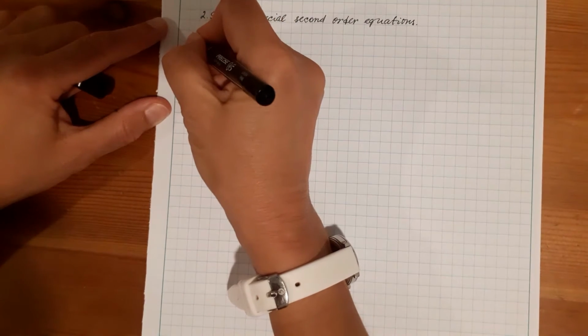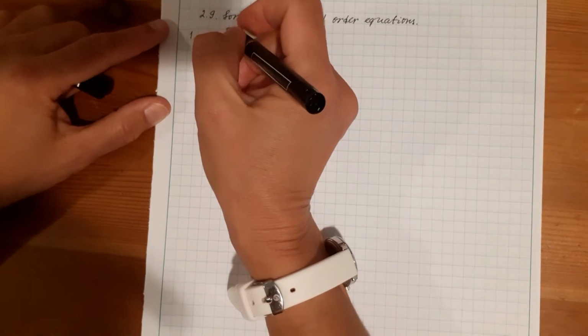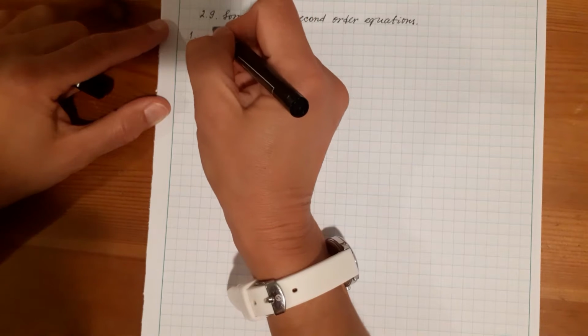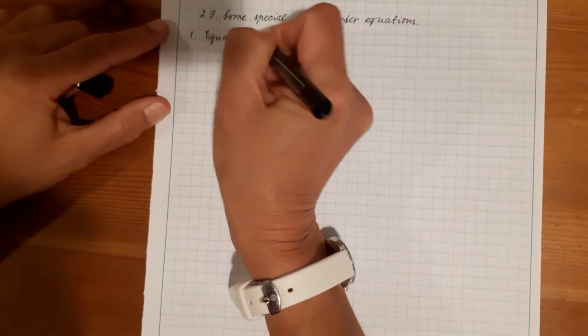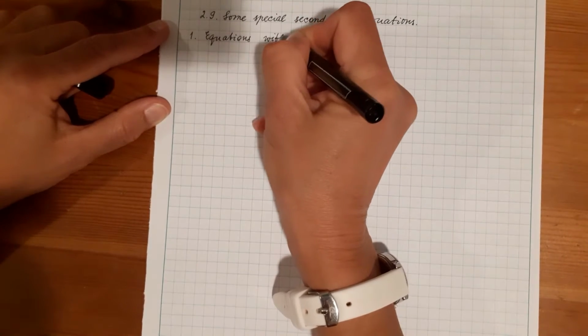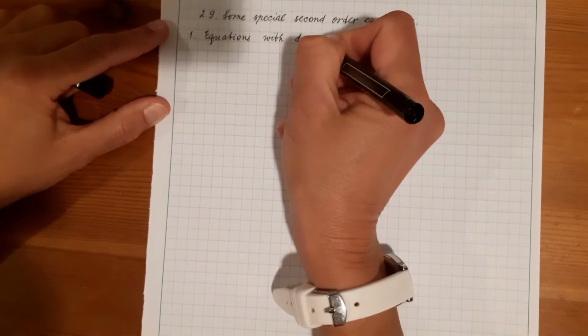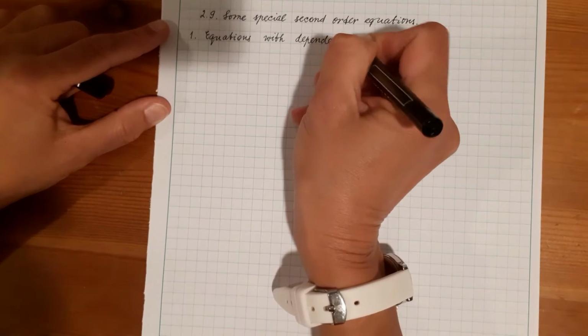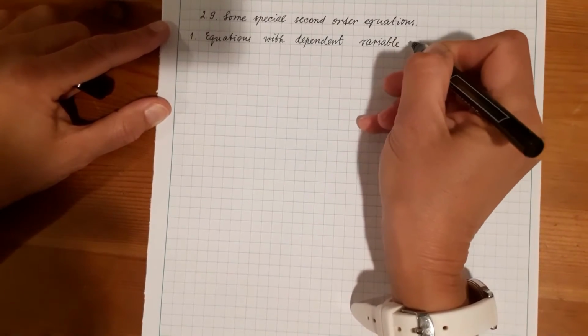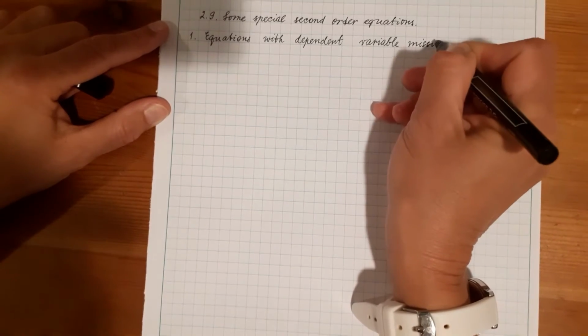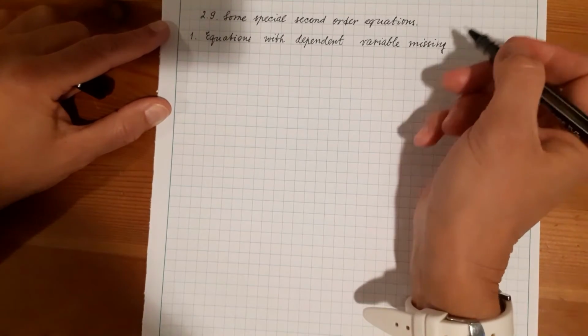Type number one is going to be equations with dependent variable missing. What does it mean?